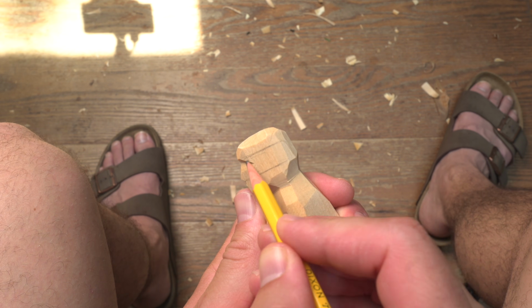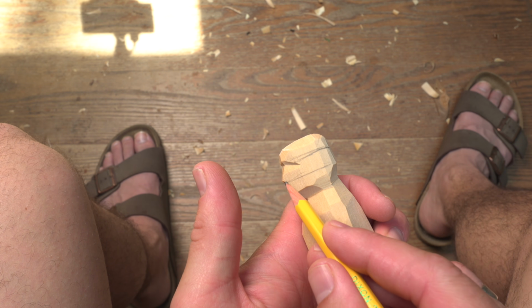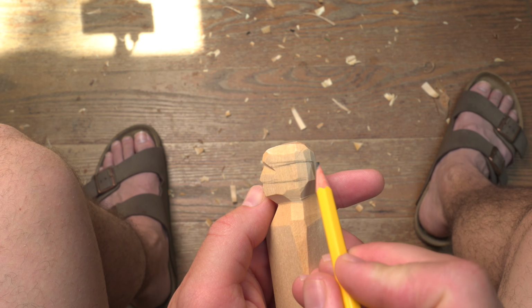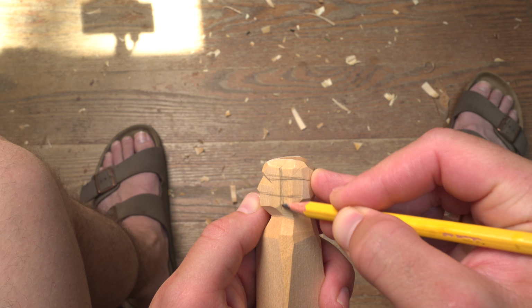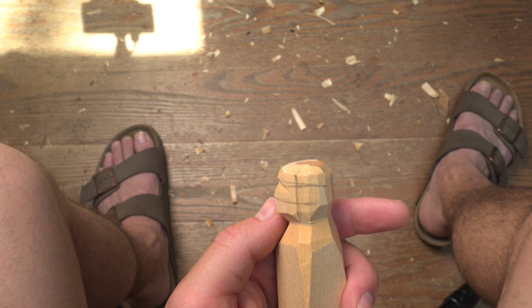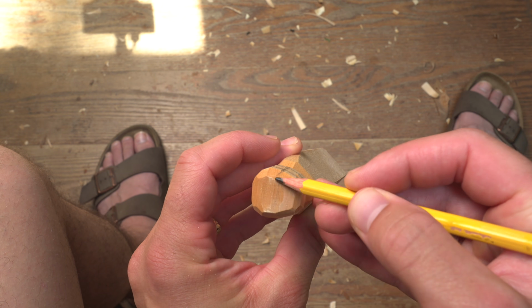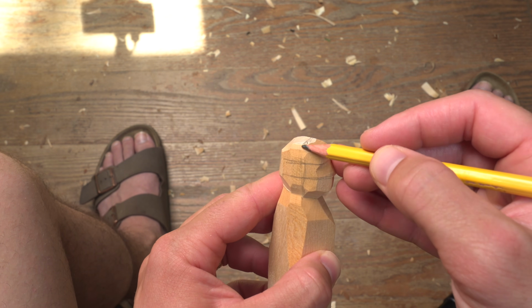And we know where the top and bottom is, but do we know where to put it? Yeah, well, where we put it is halfway between the nose and the back of the head. So if we kind of measure that out, it ends up right about there. So that's where that ear starts. So I can take that line and bring it on over. And we should have the halfway mark.